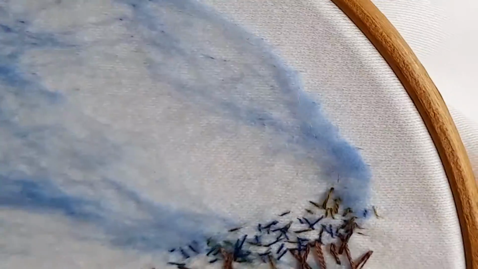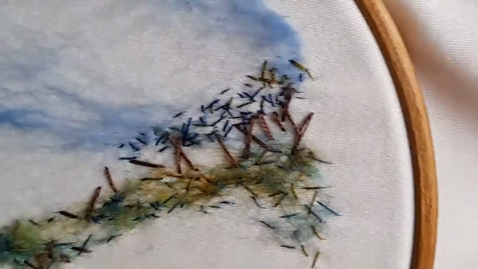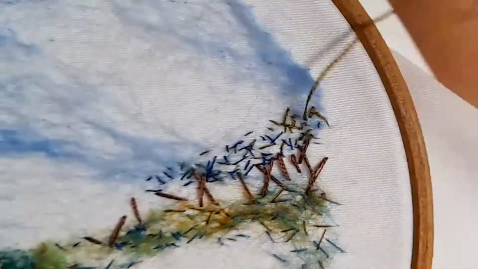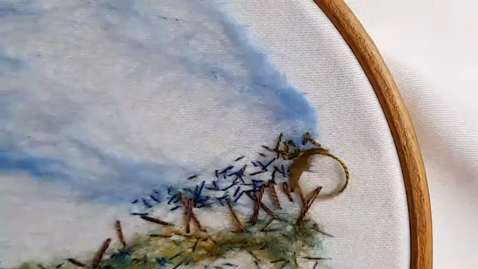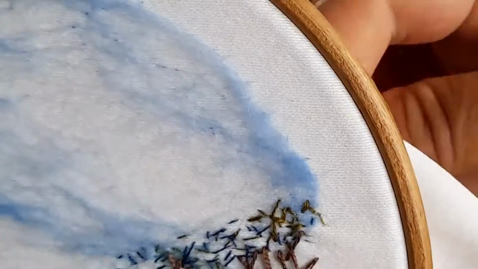I haven't got them all straight. I've got some off to one direction, some another. Some are laid down like a tree has fallen. But I put them in just so I've got a basic idea. Now I'm using some more seed stitches to just get that definition happening there. And it's starting to fill in nicely. I quite like it.